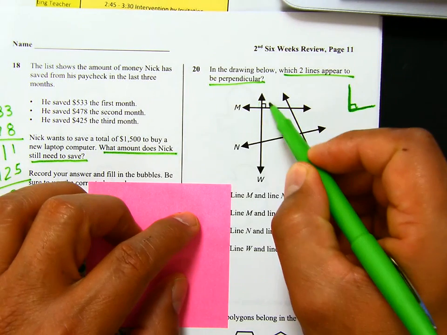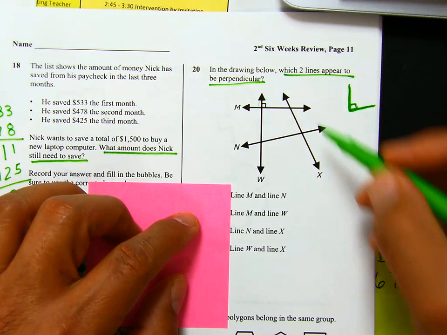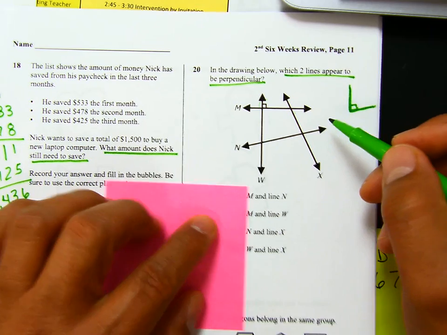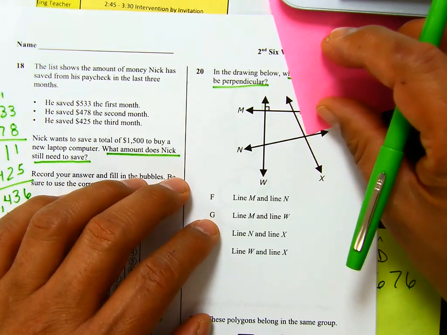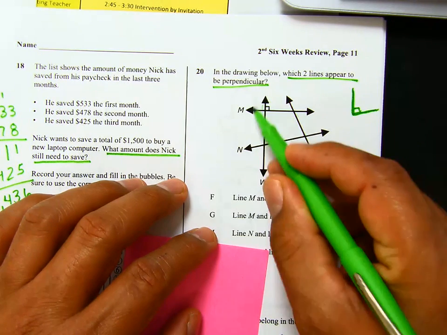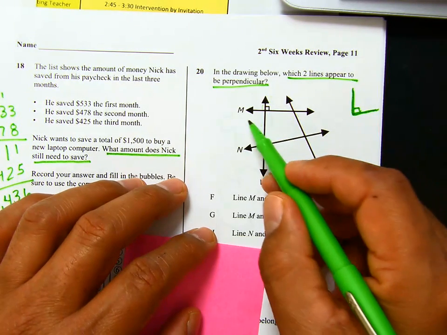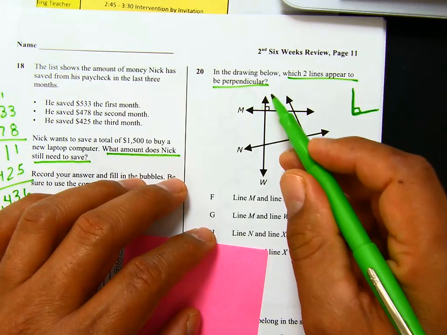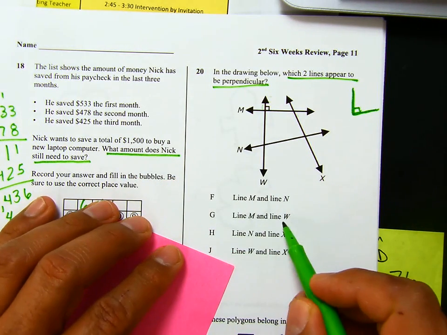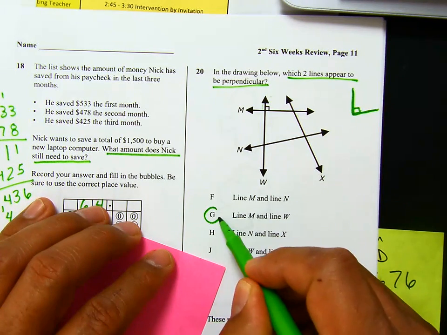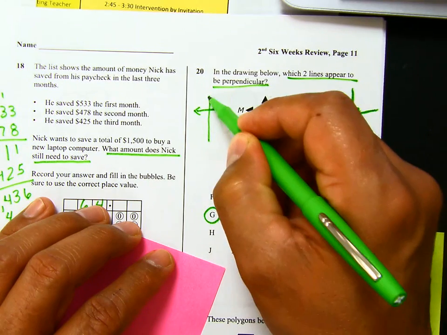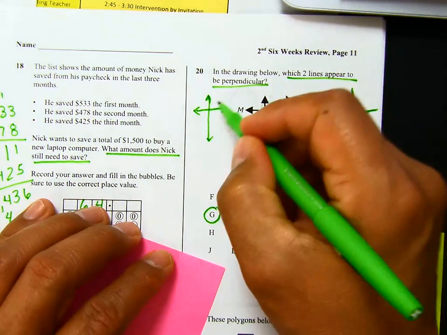So here I know there's a right angle here. This is an obtuse angle and that is an acute angle. So the only right angle is right here. So it would be line M and line W that make this right angle. Line M and line W create perpendicular lines. They make a right angle.